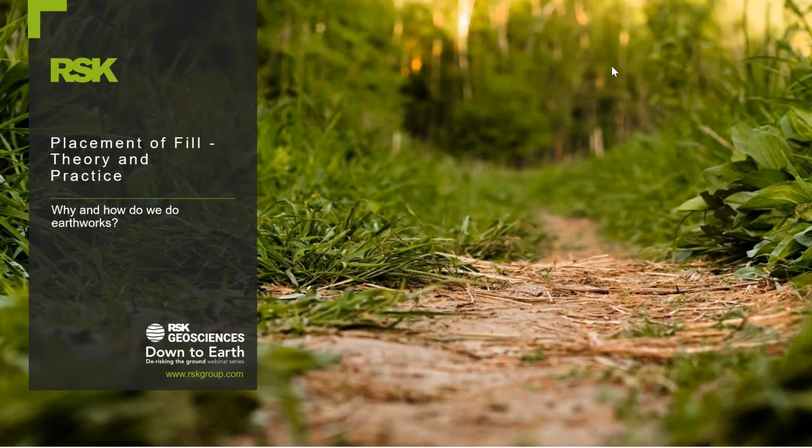What we'll be focusing on today is filling. Basically, we'll be looking at the standard methods of filling that we use today, probably the most widely commonly used, which is basically placing material in thin layers and compacting it with construction plant to achieve a designed level for our sites and a platform that we can construct on.